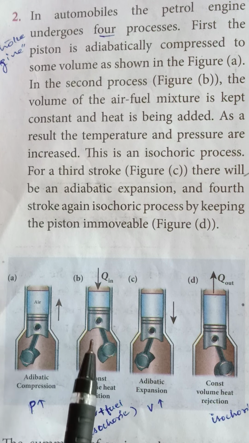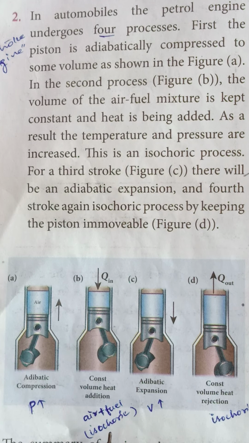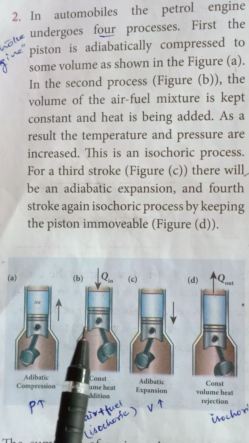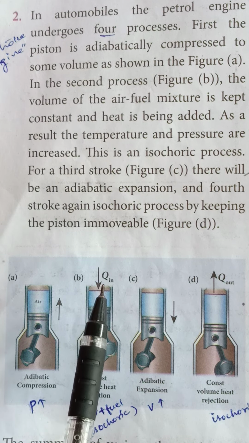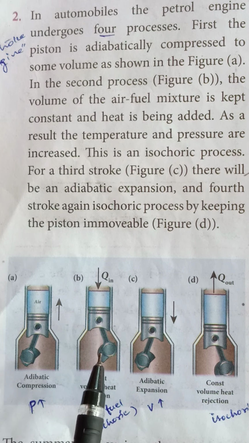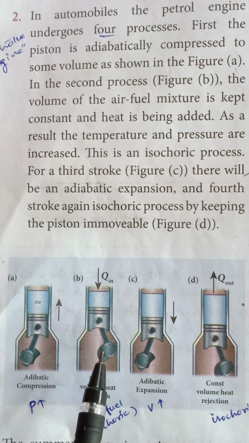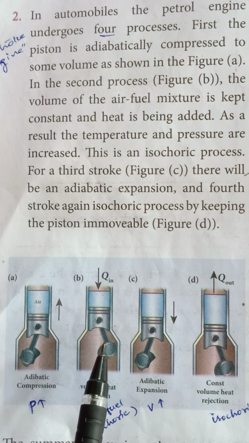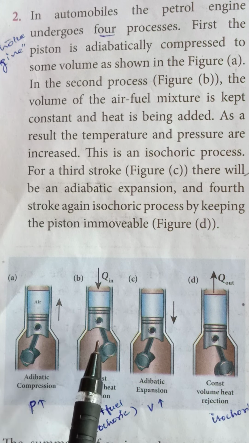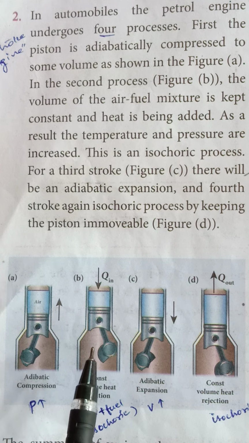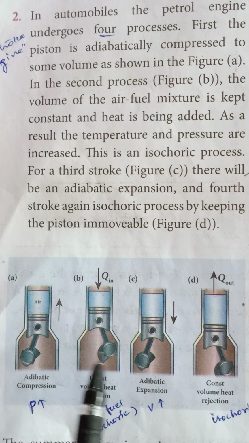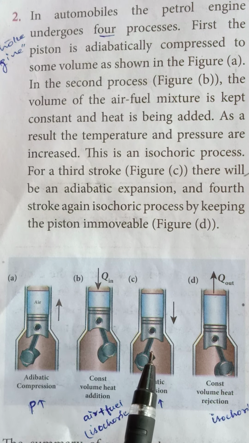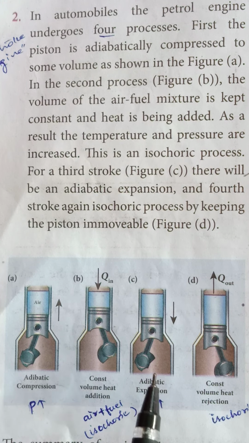Since the volume is constant, we can say it's called an isochoric process. In an isochoric process, the heat Q goes into the cylinder at constant volume, heat is being added here. As a result, the temperature and the pressure are increased inside. The third stage is called adiabatic expansion.